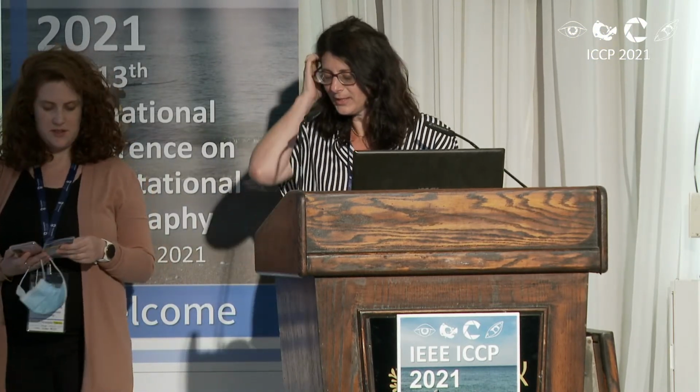Hi. So my question is this. You have to choose your point spread function and your imaging pattern. Is it done per experiment, per camera? I think the answer is yes.